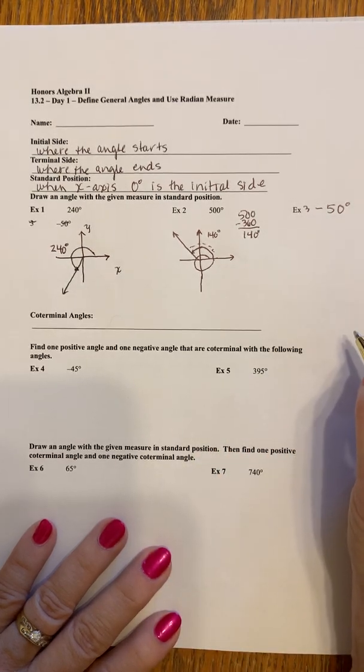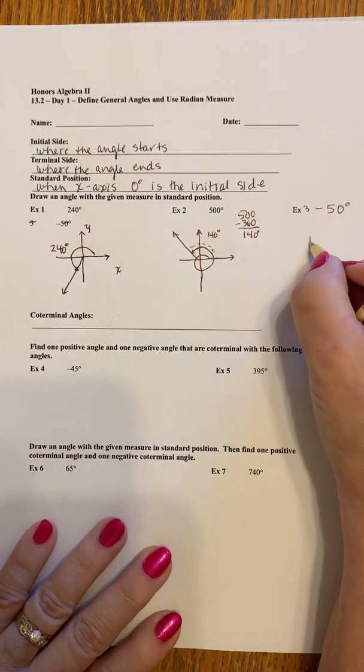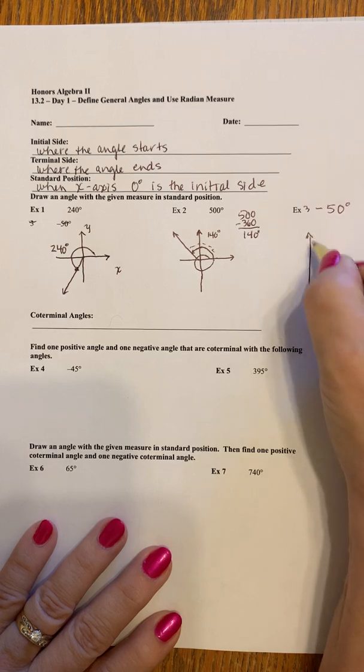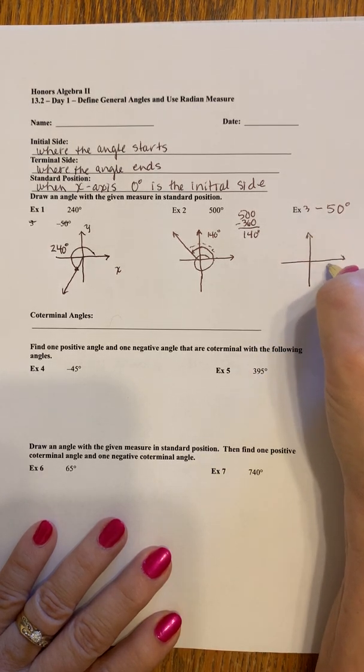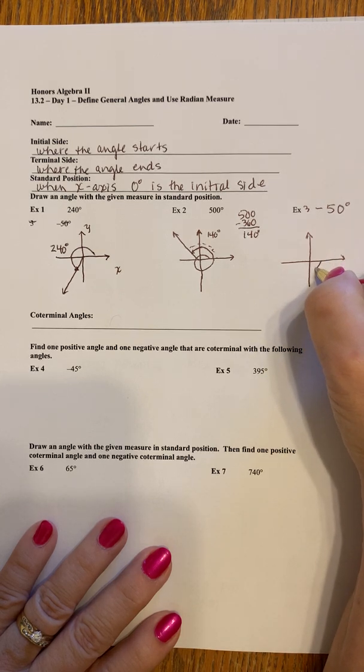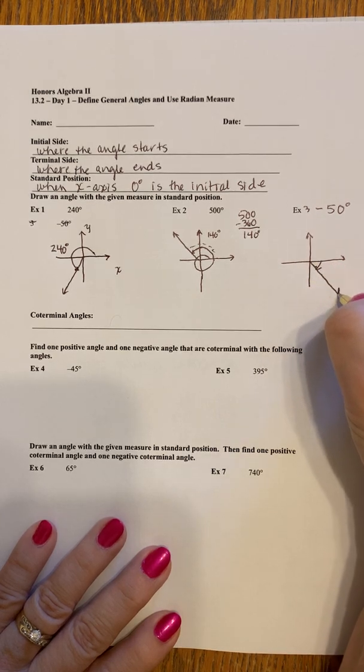The next one we're going to have is negative 50. Now negative angles, instead of going counterclockwise, go clockwise. So I will start here and I will go 50, a little bit more than halfway. And this is negative because we went the opposite direction.